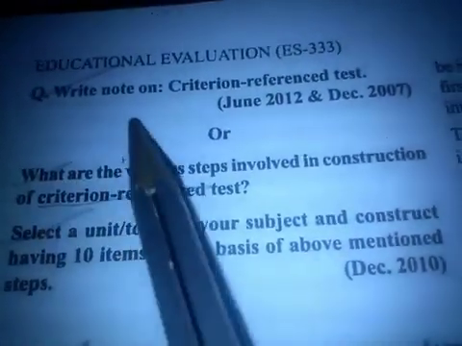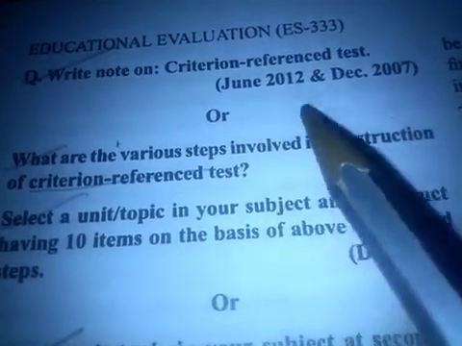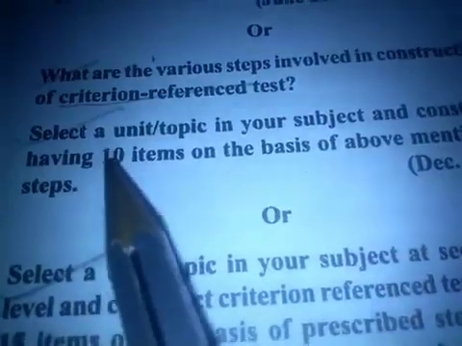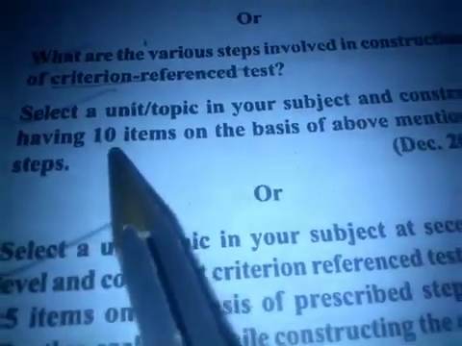This question is: write a note on Criterion reference test. It was asked in June 2012 and December 2007. Or, what are the various steps involved in construction of Criterion reference test?